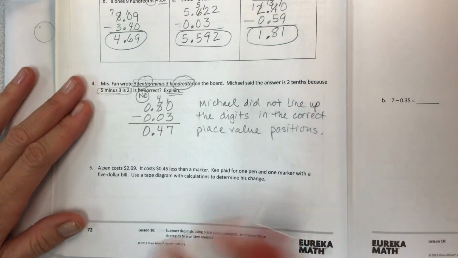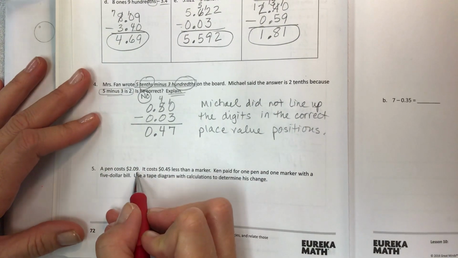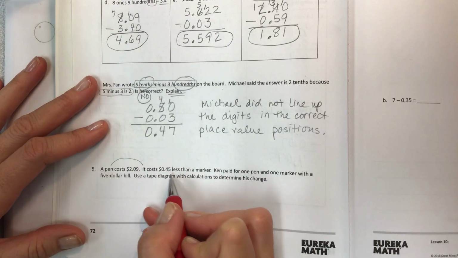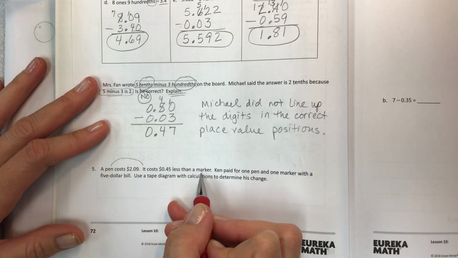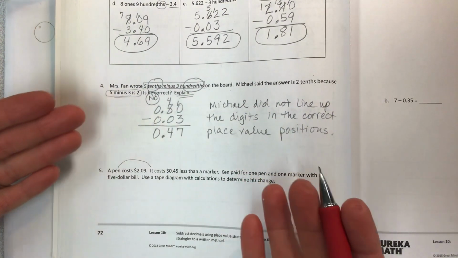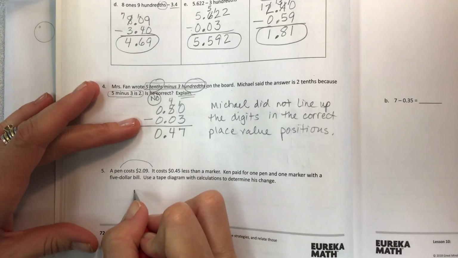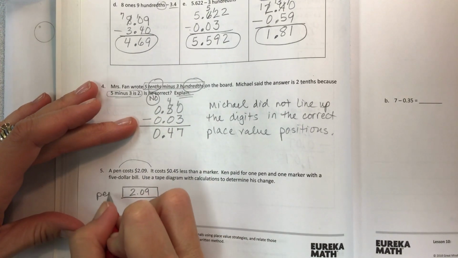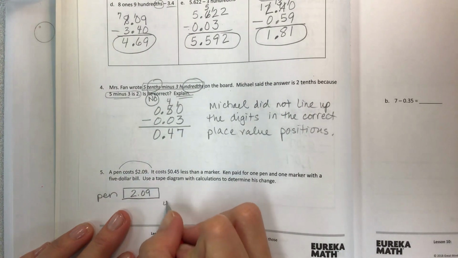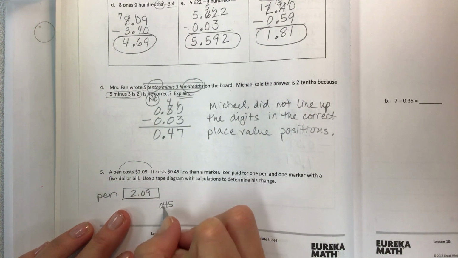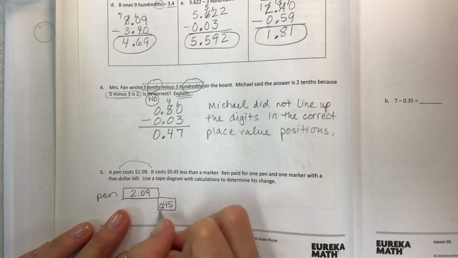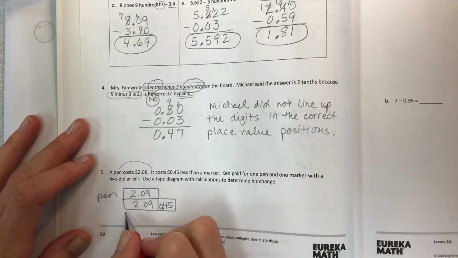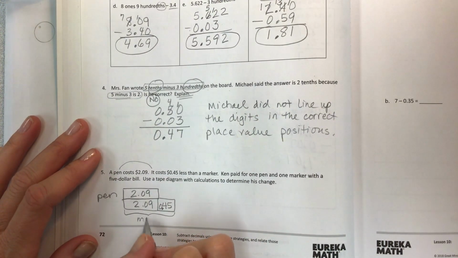And finally, gonna wrap this up. A pen costs $2.09. The pen costs 45 cents less than a marker. So which one costs more, the pen or the marker? Well, if the pen is $2.09, and it costs 45 cents less than a marker, then the marker is everything the pen is, which is $2.09, plus 45 cents more.